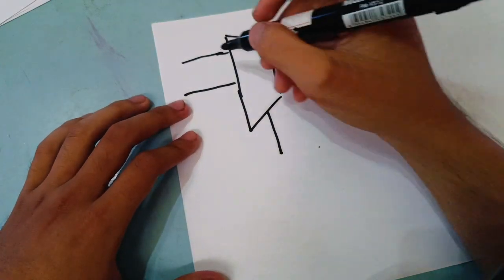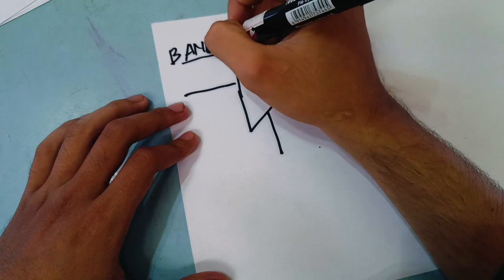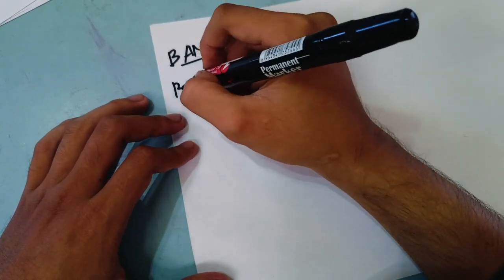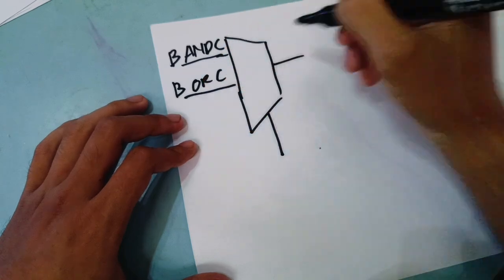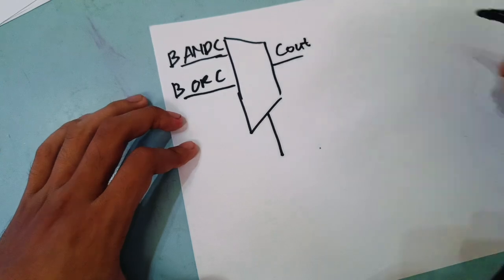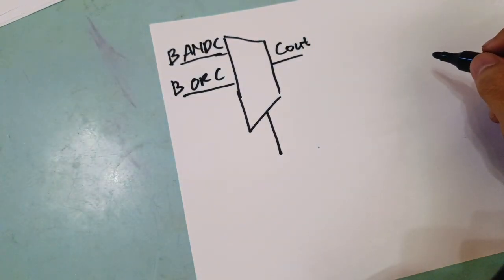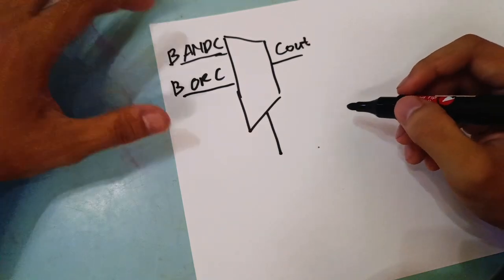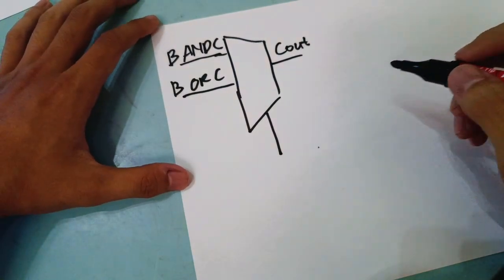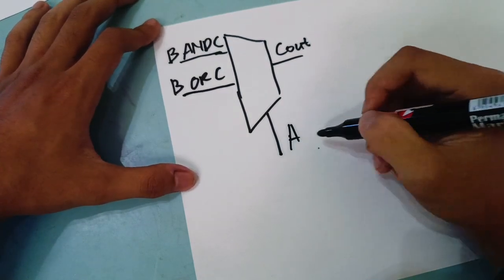The first input will be B and Cin, and the second input will be B or Cin, and the output will be Cout. So on the selector, as we said earlier, we will use A, or W3, as the focus point.